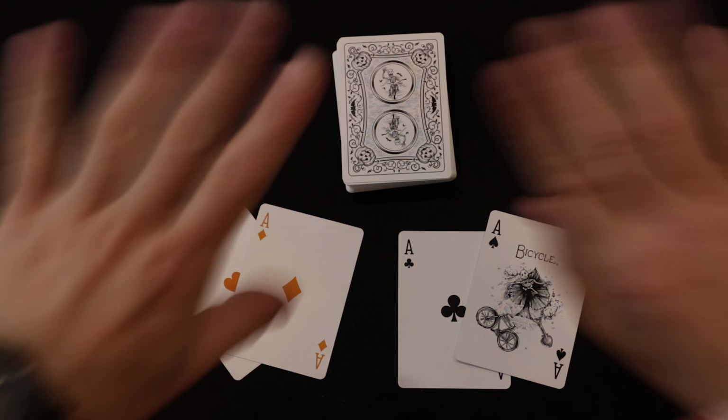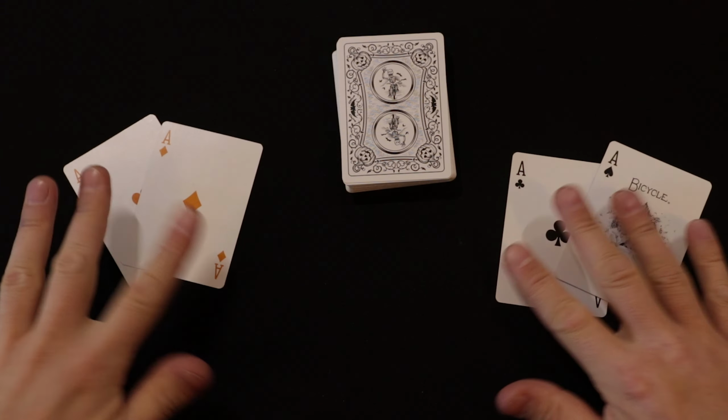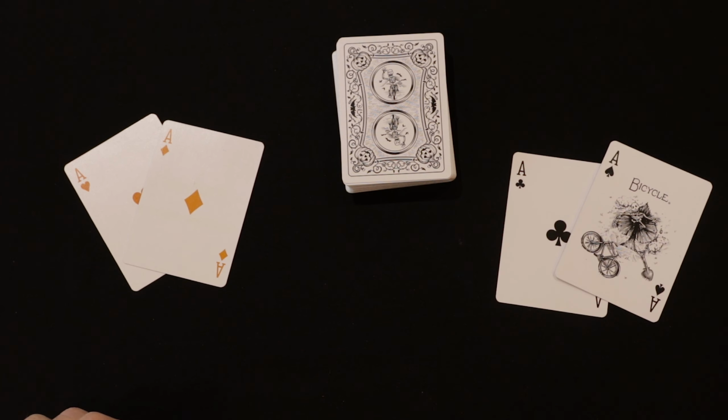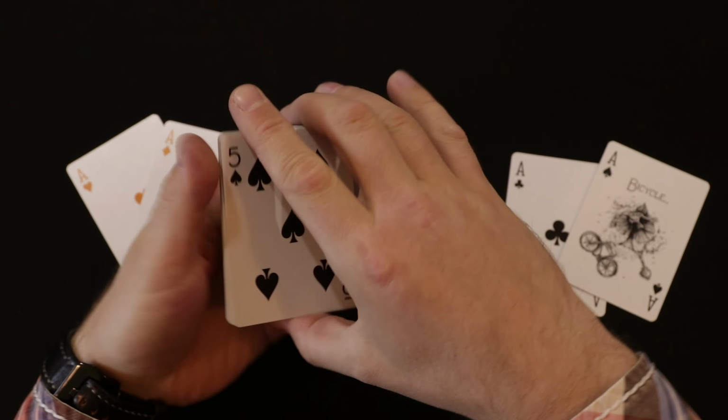So, welcome to learning this trick. This trick requires some advanced preparation. Take 4 aces and place a red and then a black ace on the bottom of the deck. On the top also put a red and a black ace. Shuffle the cards so that the aces remain in their places.